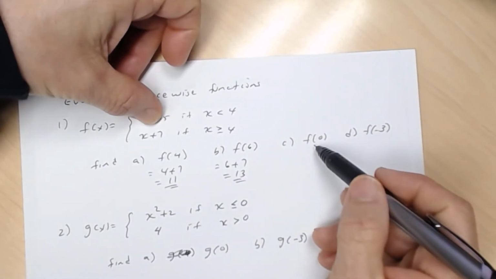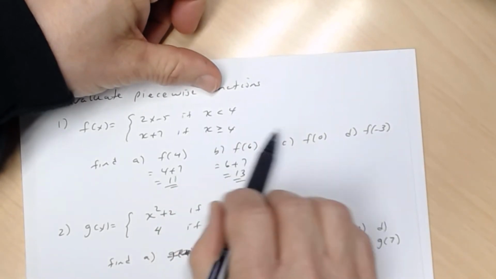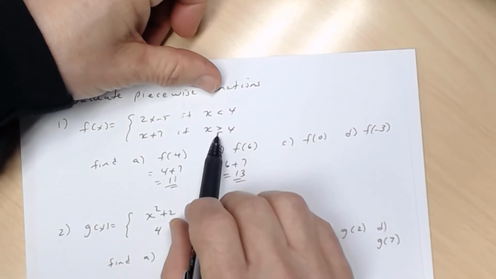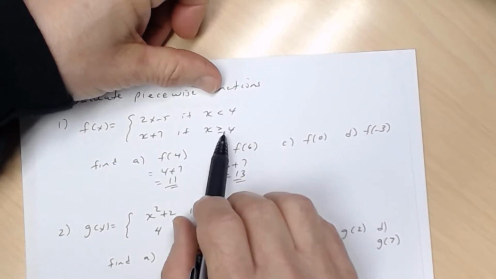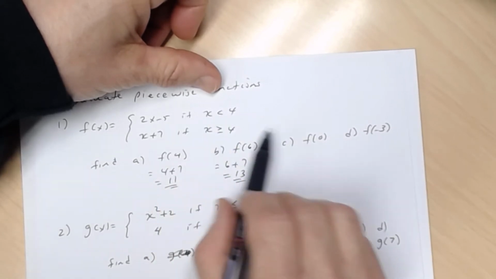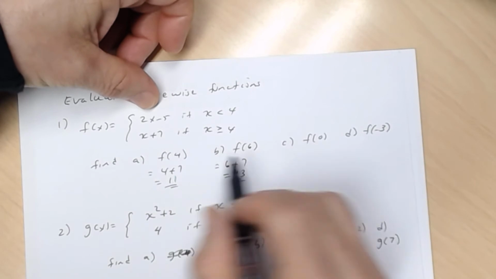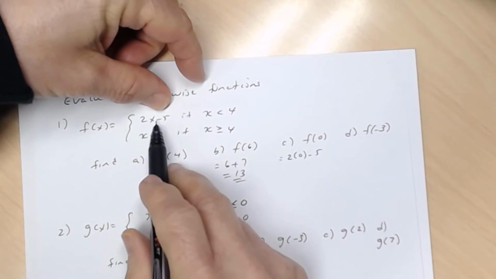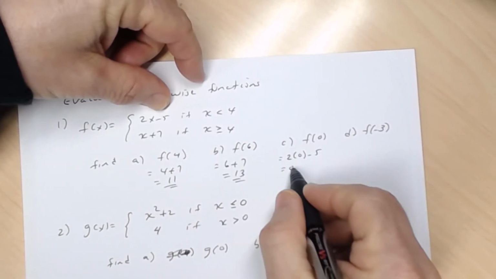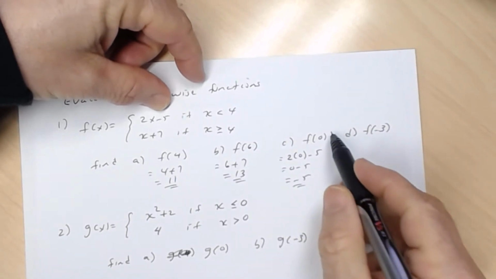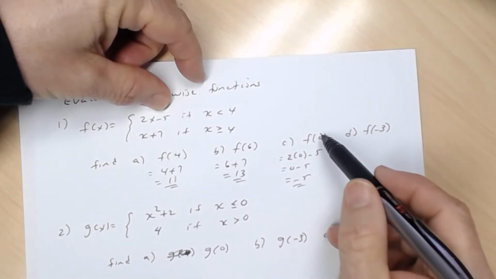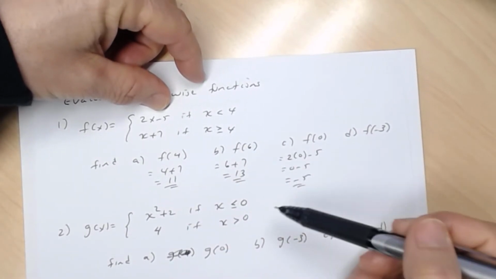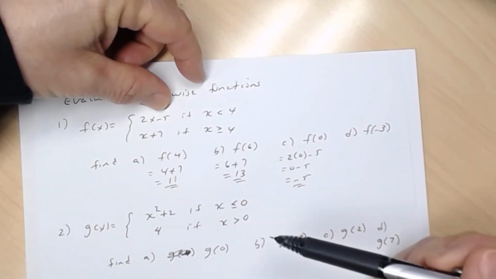Now let's look at f of 0. Remember, x is 0 now. Is 0 less than 4? The answer is yes. Is 0 greater than or equal to 4? The answer is no. So you're not going to use this one; for f of 0, you go to this other expression. You say 2 times 0 minus 5. 2 times 0 is 0, and 0 minus 5 is negative 5. So f of 0 equals negative 5, meaning that when x is 0, y is negative 5. And that's how, in the next lesson, you're going to be graphing these piecewise functions.